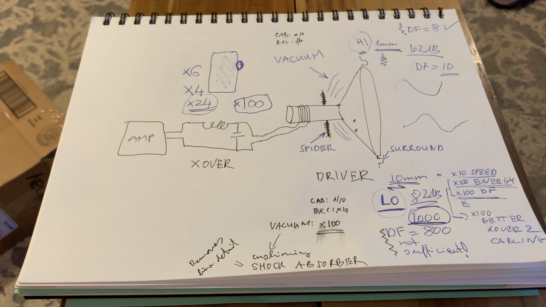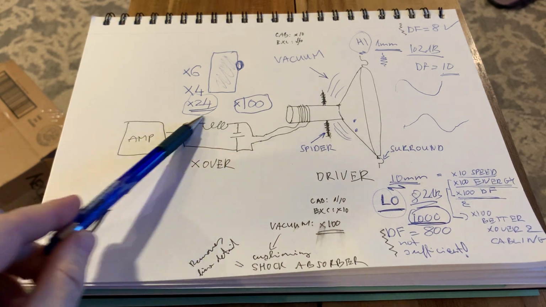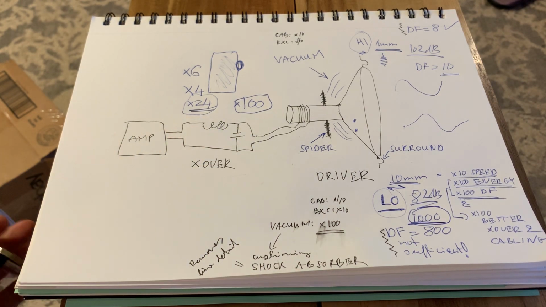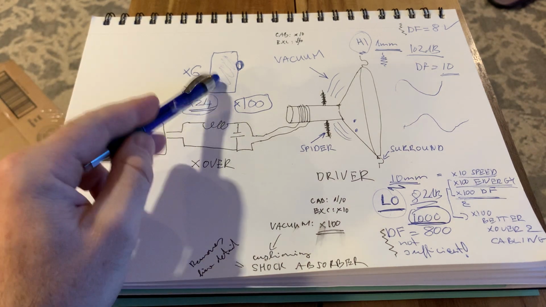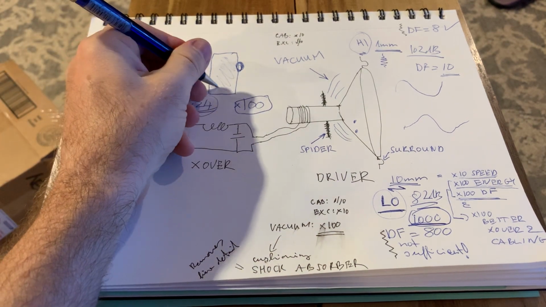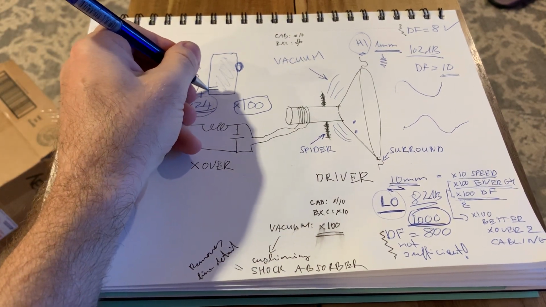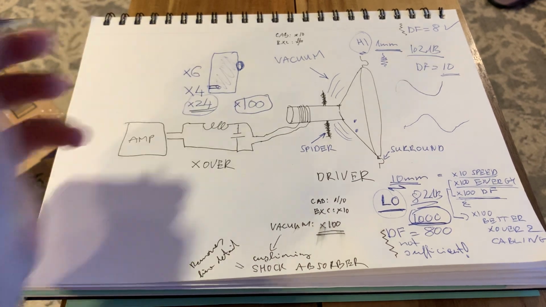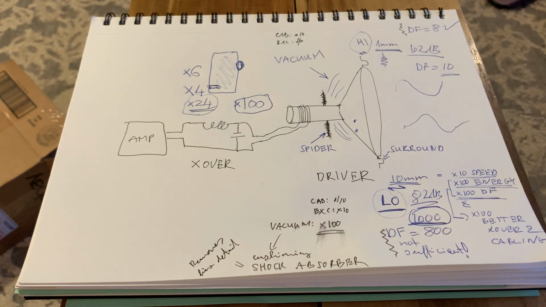So thank you everyone for tuning in, and we have yet to go over the crossover, what the crossover is doing for us. Before we do that, just one more addition, because you might be thinking, wait a second, these loudspeakers have ports in them. And because of the ports, there is no vacuum inside the loudspeaker, right? Because it's open to your room, so there cannot be vacuum.